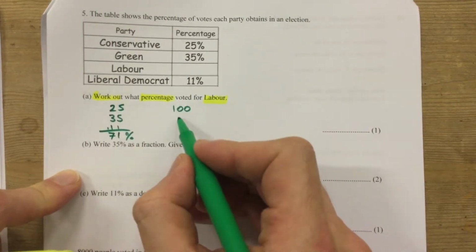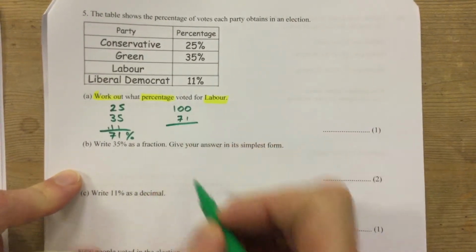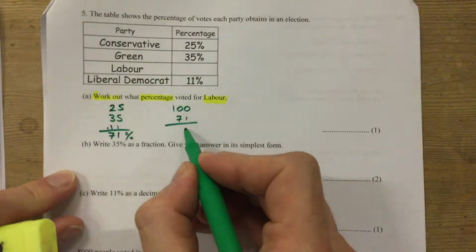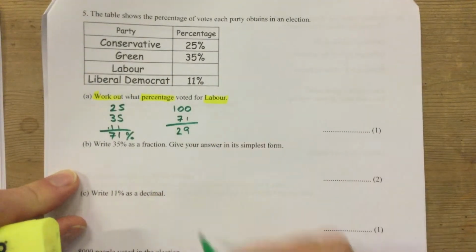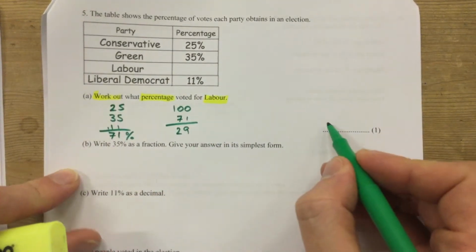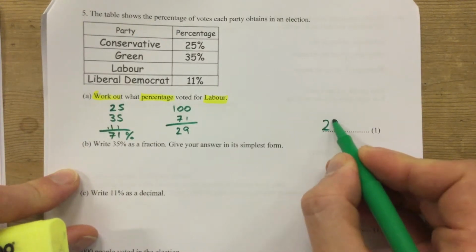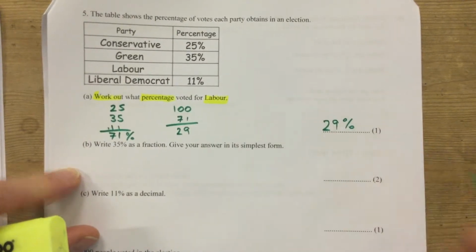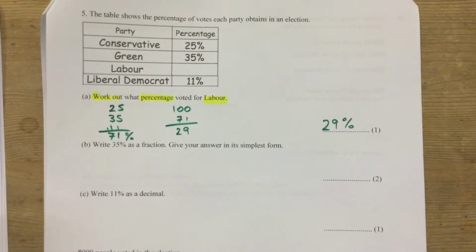Obviously, you start with 100%. If you take away 71%, you are left with 29%. It asks for the answer as a percentage, so we will write the answer with units as a percentage.